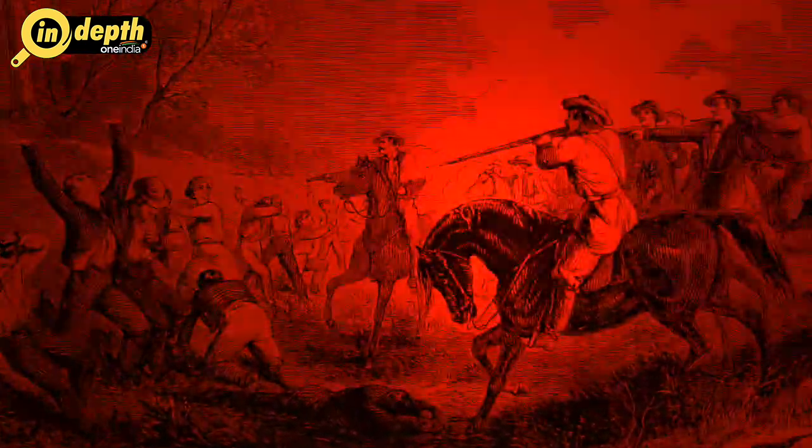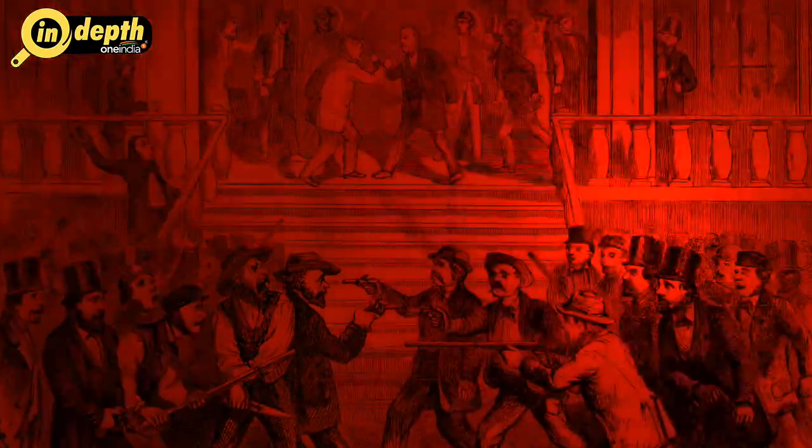This act made slavery legal in the new territories, but it was not unanimously well received. Pro-slavery and pro-abolitionists clashed with each other in a series of violent incidents known as Bleeding Kansas. The opposition to the new act was led by the Republican Party, a new political party formed to oppose the spread of slavery in the western regions of the United States.